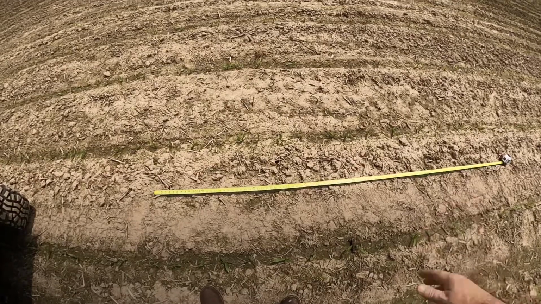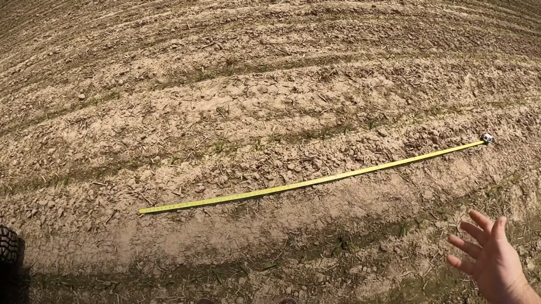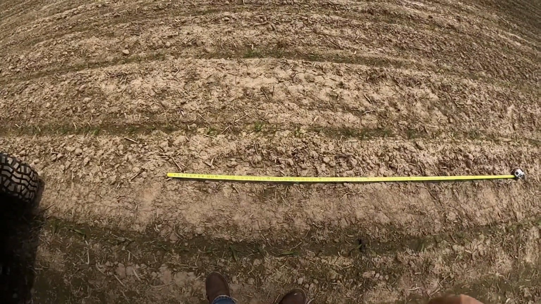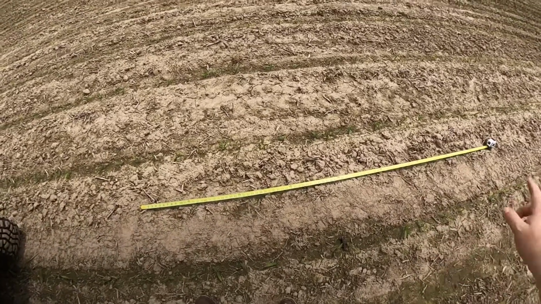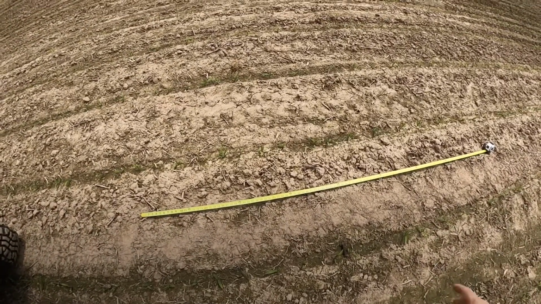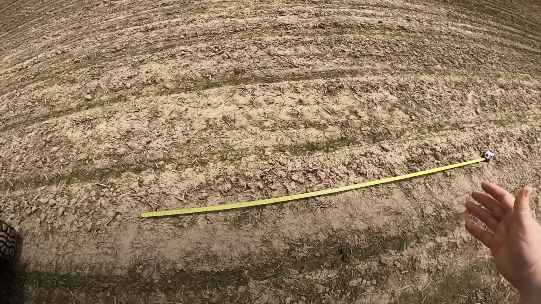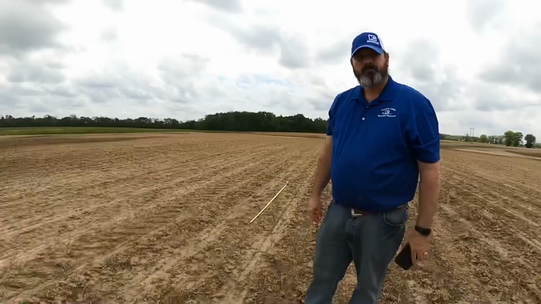And then as we get into the 70s and 80s with some temperature, you'll see it start to green up and really take off, and we're on the cusp of that right here. This field has changed color quite a bit just in the last few days. So that's stand count number 2. We have one count of 31, one count of 33. We seem to be right on track. Let's see what the next one has for us.